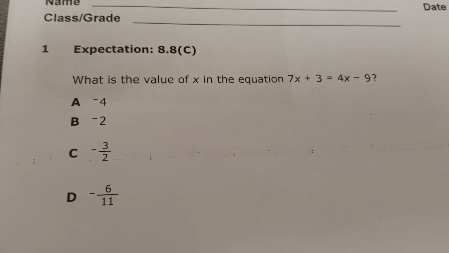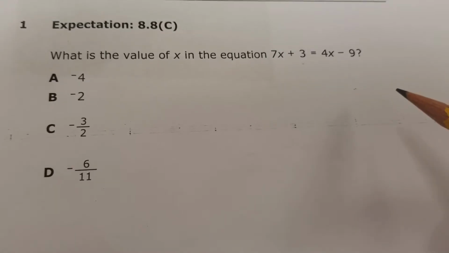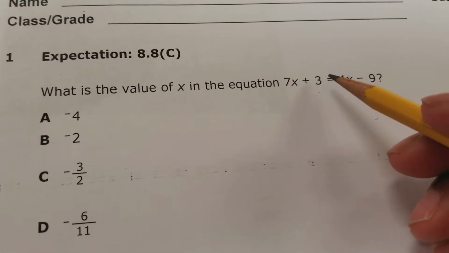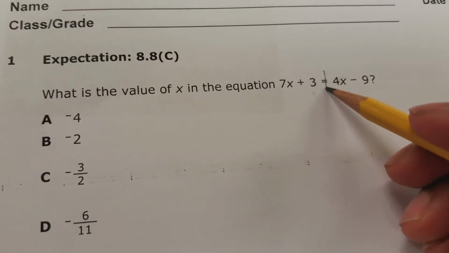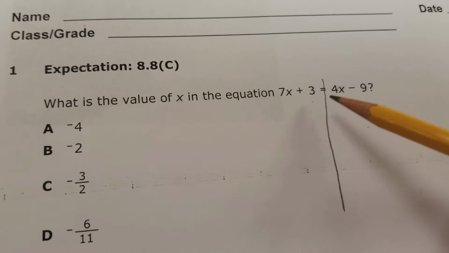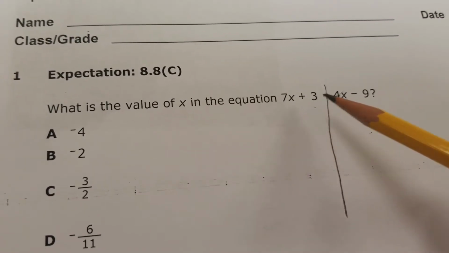Okay, so we're gonna talk about solving equations with variables on both sides. The first thing that I always teach my students to do is locate your equal sign and draw a line down the middle, because whatever we do on one side, we have to do to the other. The whole goal is to get the x's by itself.